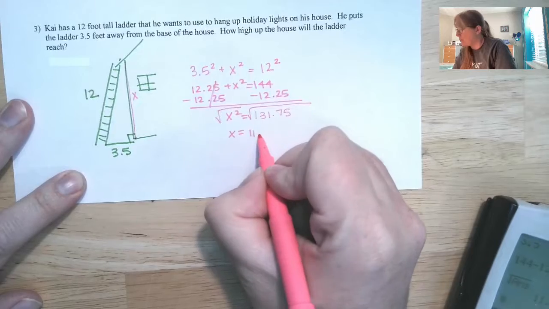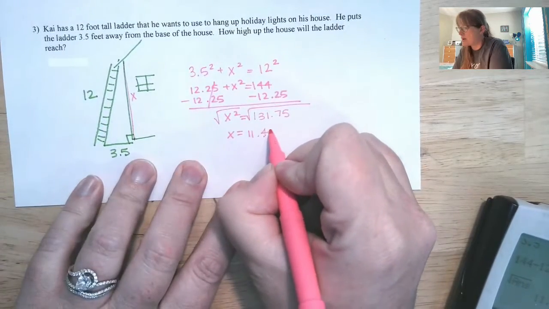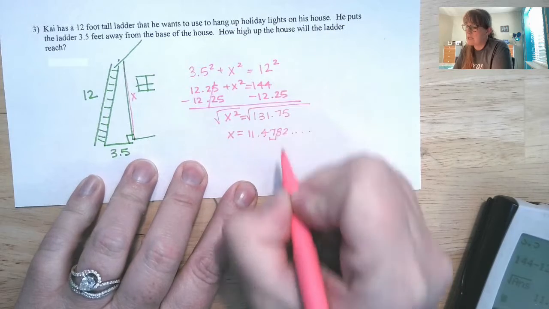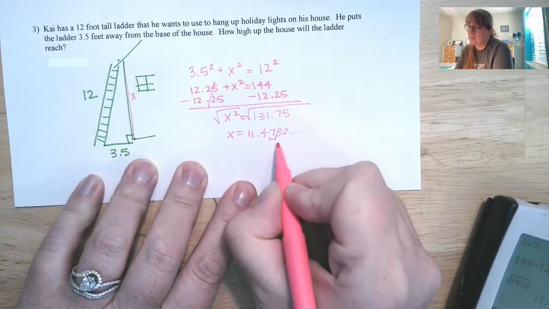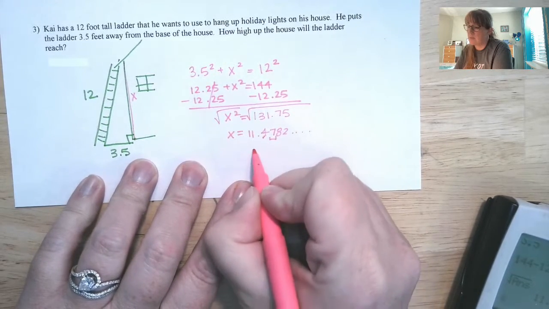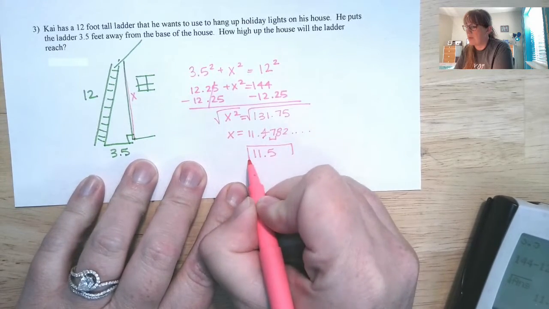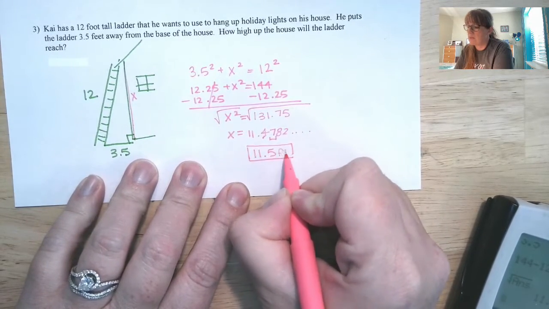And we get 11.4782, and so on. Let's go to the nearest tenth. So we look at the second digit. That's a 7, bigger than 5. So we're going to move this guy up. So the ladder can roughly go up 11.5 feet on the house.